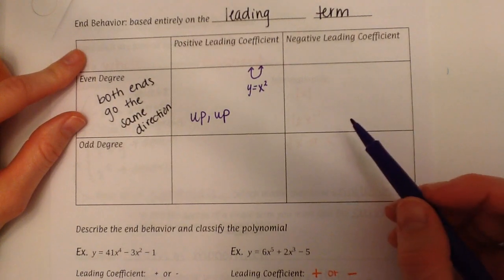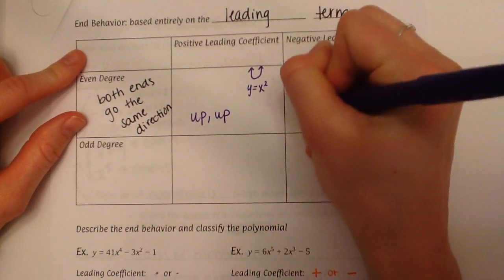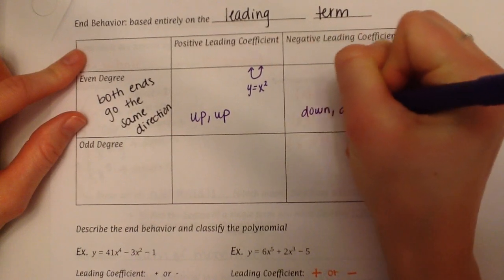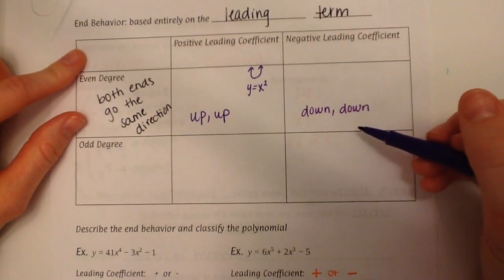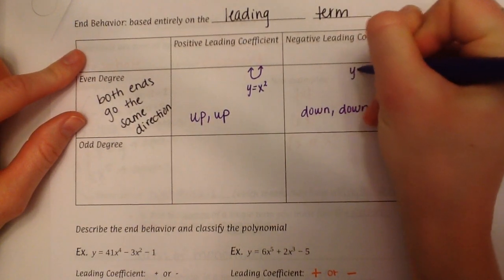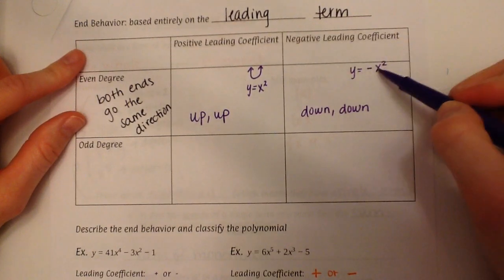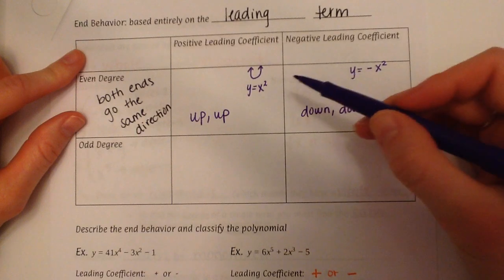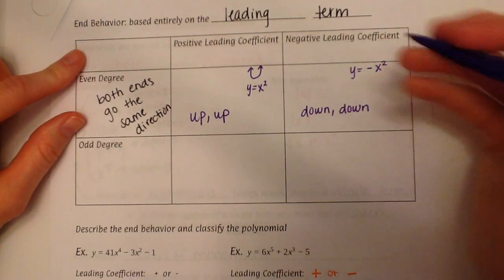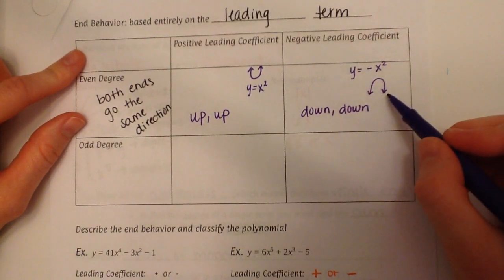Okay, so your second case for an even degree could be that they're both going down. So both ends would go down. And that's if you have a negative leading coefficient. So for example, if you had negative x squared, well, your leading coefficient would be a negative 1, and the degree would still be 2, and that's even. So it would look something like this. Both ends are going down.